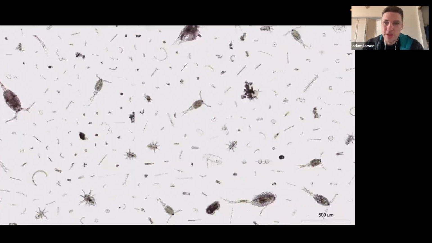And so again, what do you get? You get these hundreds of thousands of objects of plankton. And again, you get these beautiful collages, which I really love looking at. But what do we want to do with these objects? So what can we do with these plankton images? And so I'll go through a few of the uses that we have, starting with research.